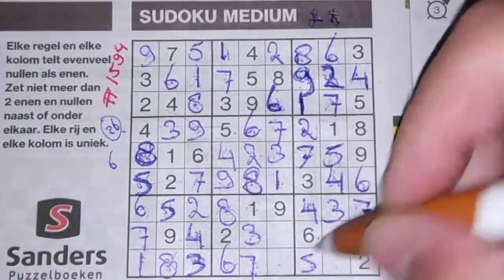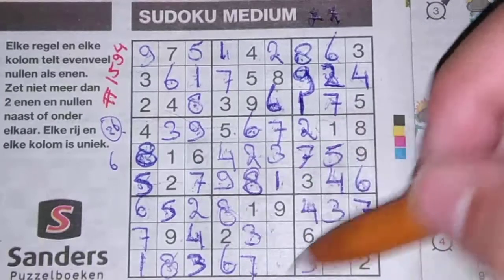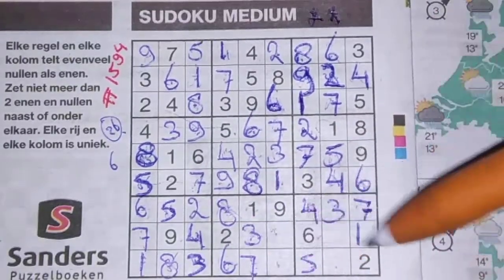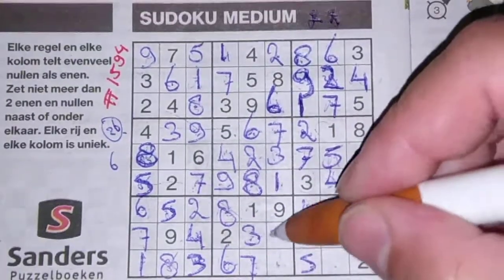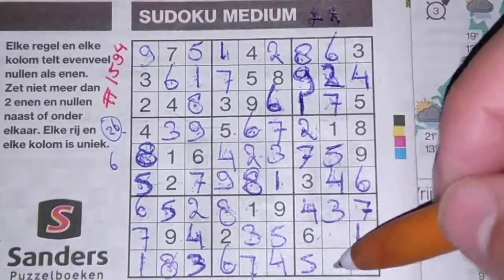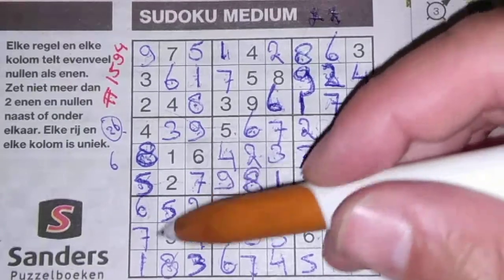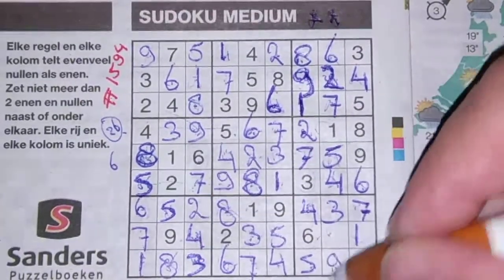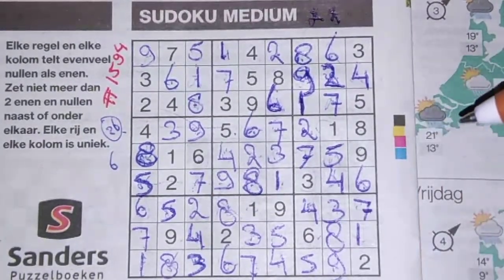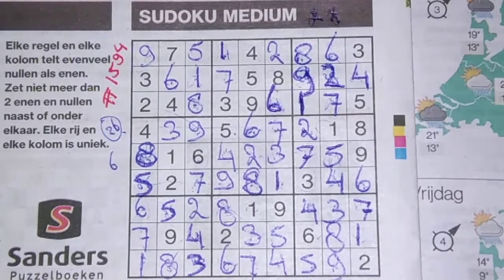2 boxes left in this big square for the numbers 5 and 4. We have a 5 here, no 5 there. 5 should be here, and a 4 goes there. And the final two numbers of this big square, the numbers 9 and 8. We have a 9 here, no 9 there. 9 should be here, and the 8 goes there. Finished in 50 minutes. Alright.